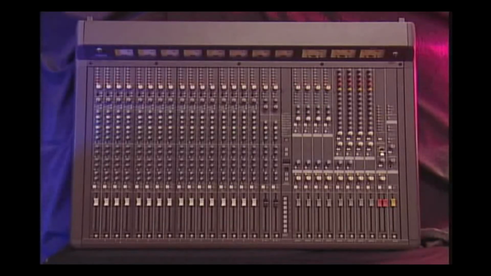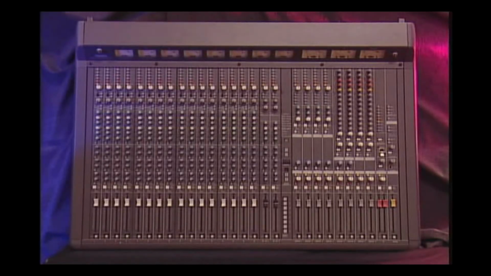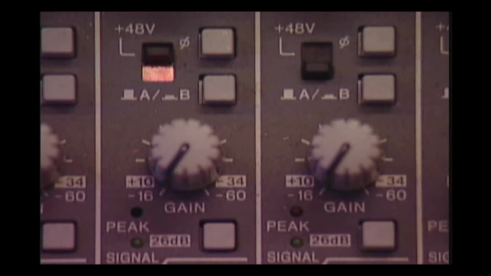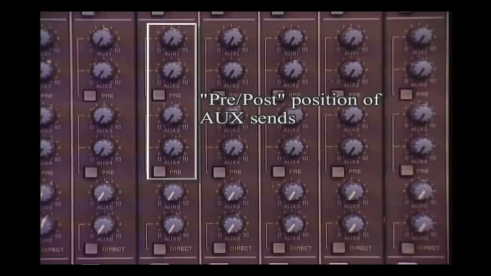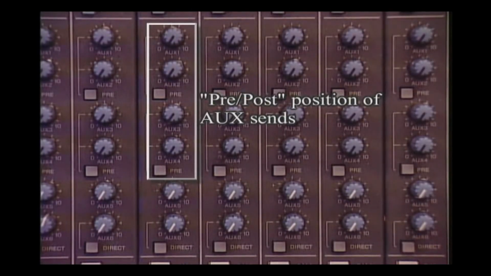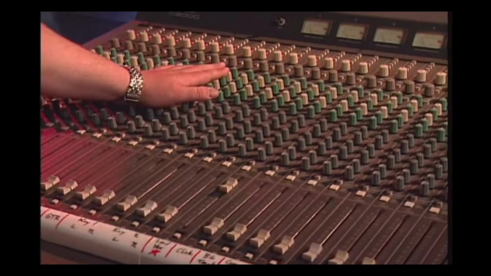One of the keys to the sound check is to understand your mixer and all its functions. Before starting your sound check, double check these key functions: the phantom power switch, the mic line input, the pad, the pre or post fader position of the aux sends, the pan settings, and the fader position.